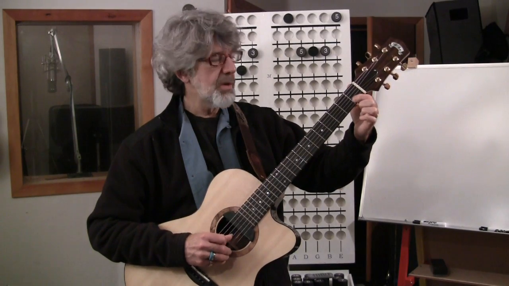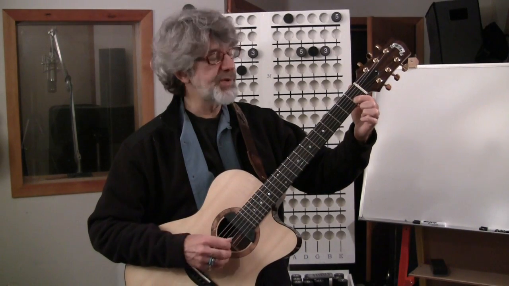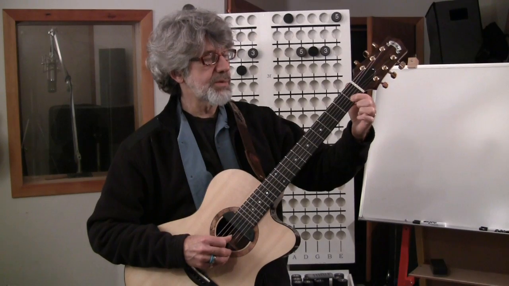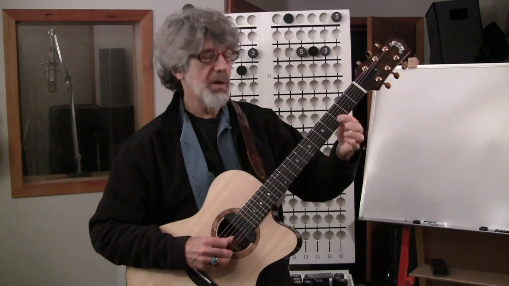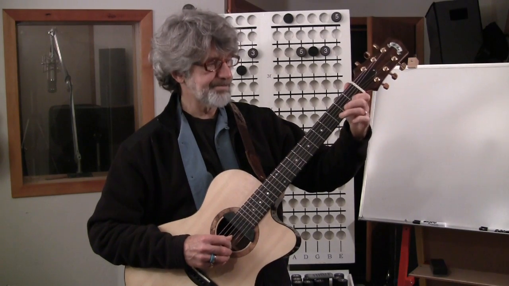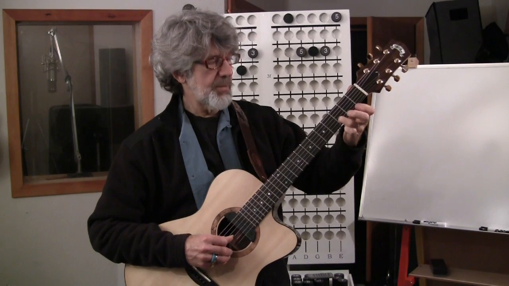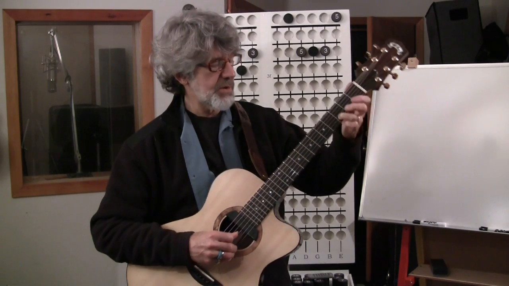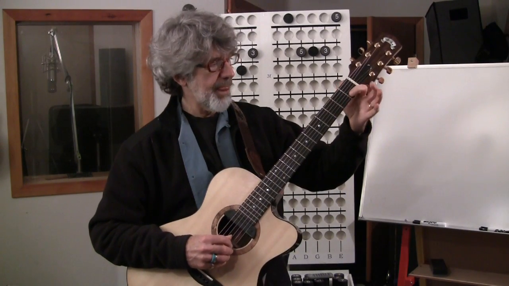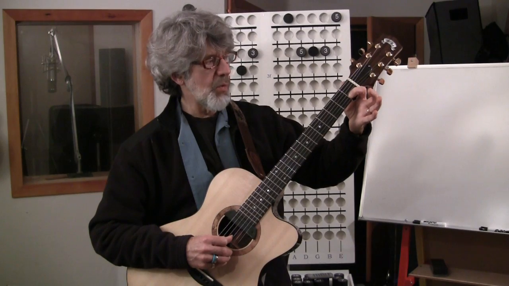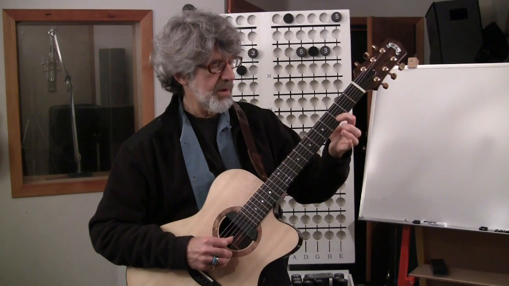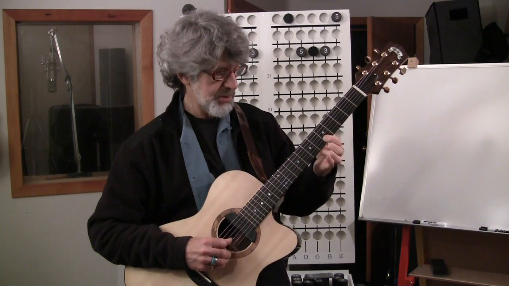And the whole step is just 2 half steps put together. So we're going to go from here up to there. That's a whole step. So the major scale consists of 2 whole steps. So we'll start from here and then we go up 1 whole step. And we go up another whole step.